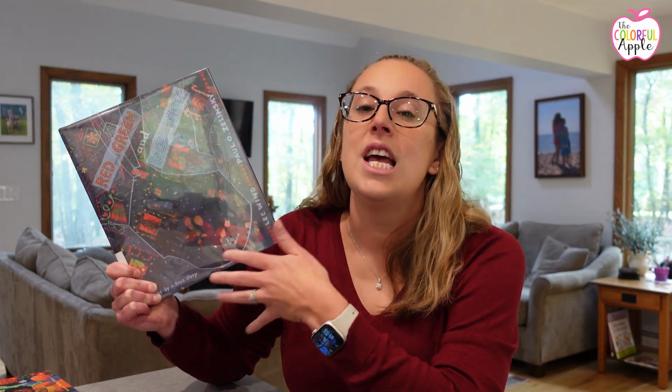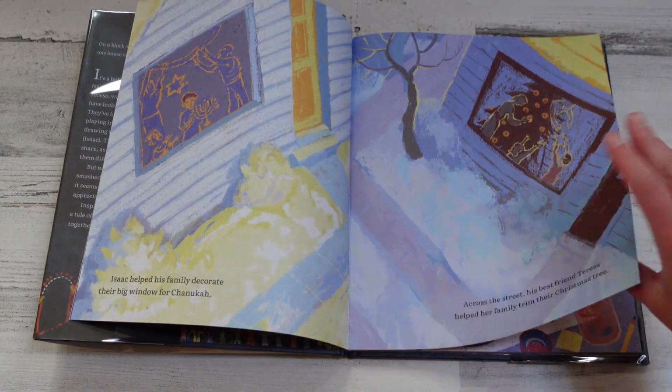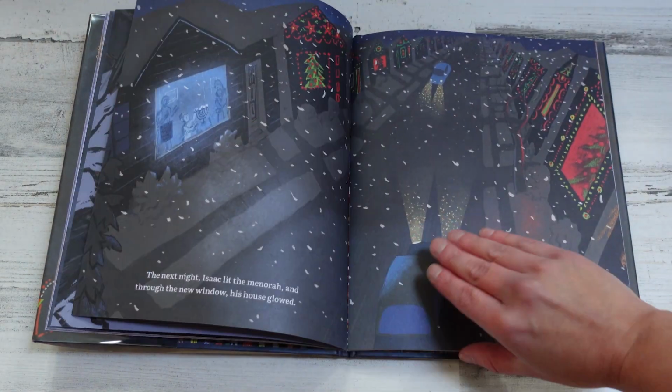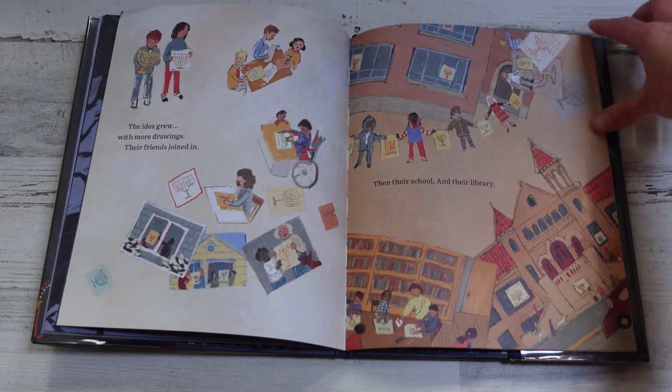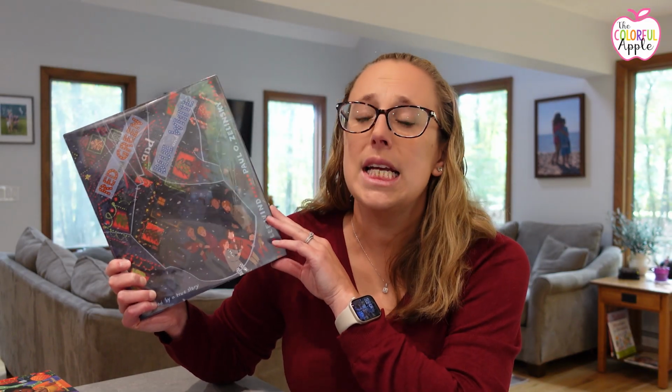And in their front windows, Teresa's family has their Christmas tree and Isaac's family has his menorah all lit up. But then one night, Isaac's front window is smashed, and it seems that not everybody appreciates the differences between the holidays. But the story tells how a community comes together to celebrate one of their own and to let Isaac's family know that they stand behind him and that they appreciate who he and his family is and what they celebrate. A powerful story to share with your students that I think will spark some discussions, and you'll have that great conversation with your students.